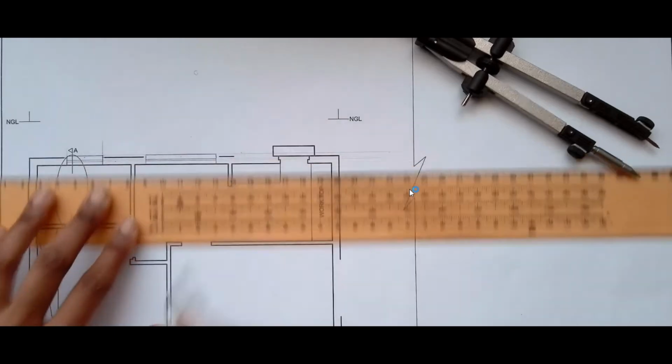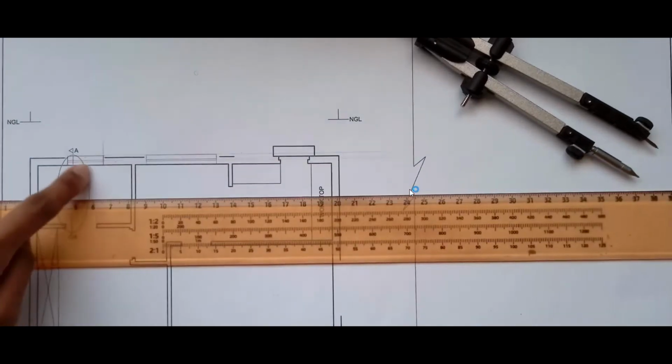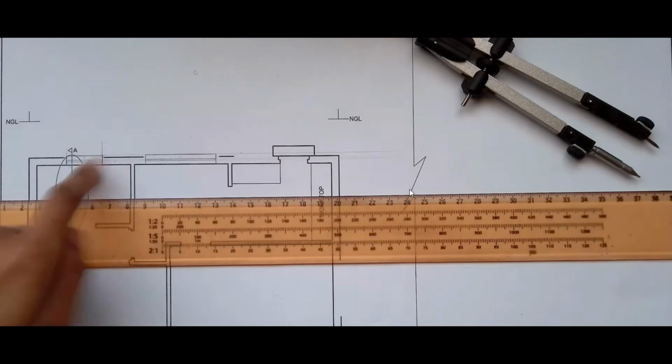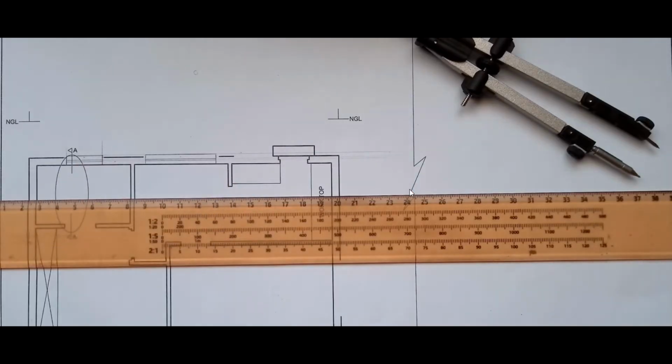I'm sure you noticed that I just projected from window 1. That's the nice thing about windows. Once you've measured once, you don't need to measure anymore.